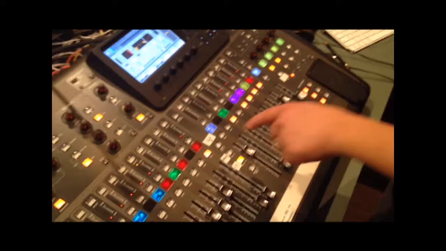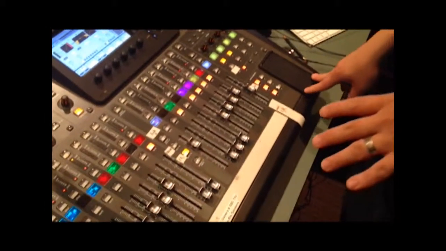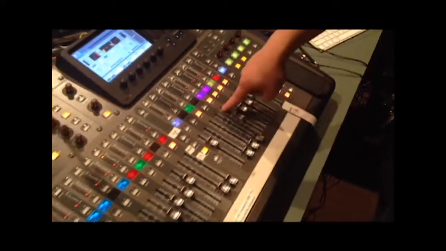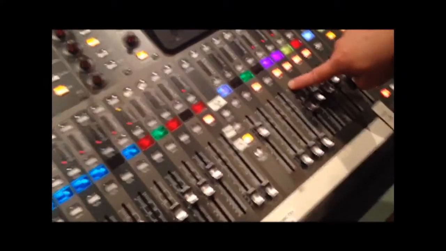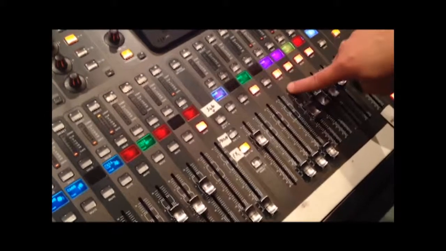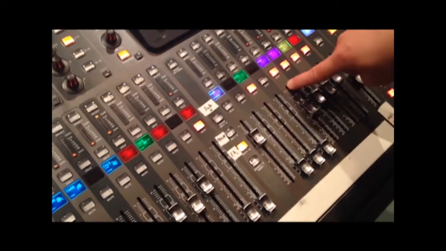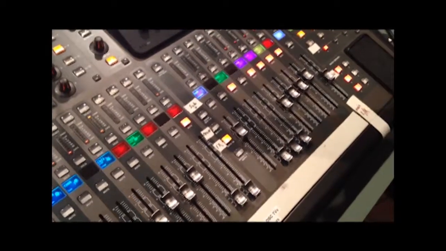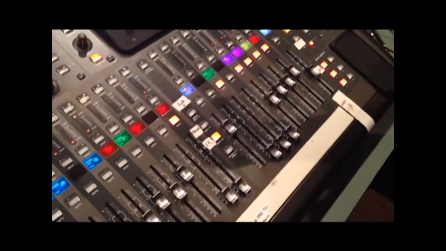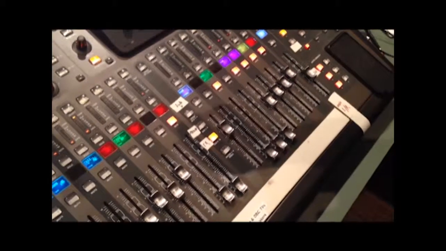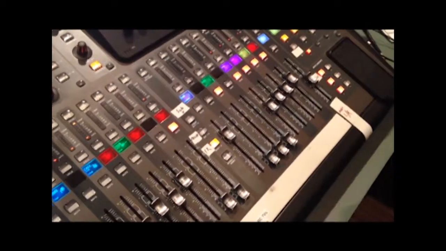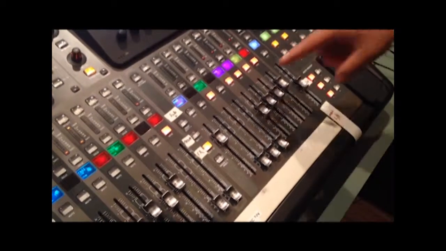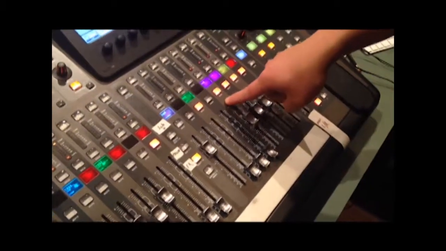Third page here is effects. The way I have it laid out, effect 1 is exclusive to JP's wedge because he needs to have his own mix of effects of his vocals in order to achieve optimal performance each Sunday. So he has his own mix engine, effects engine.